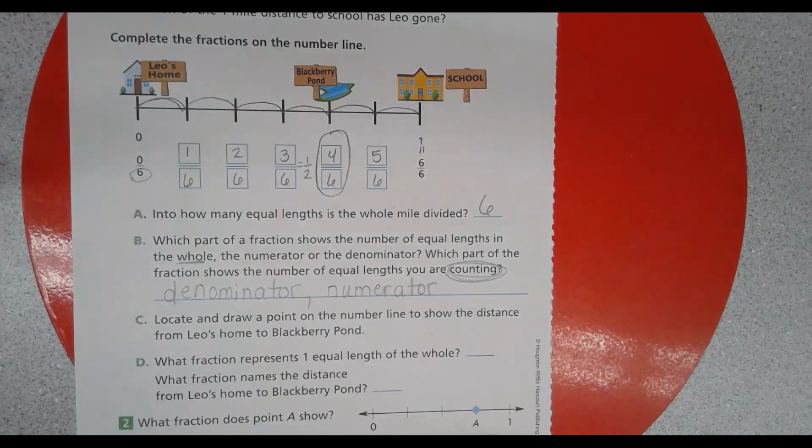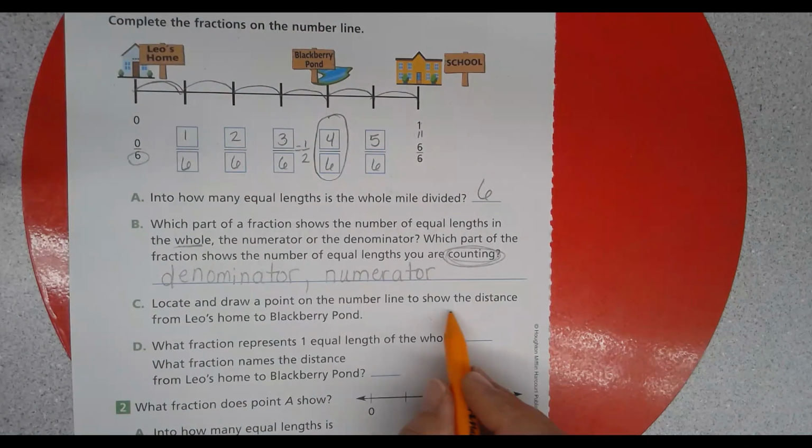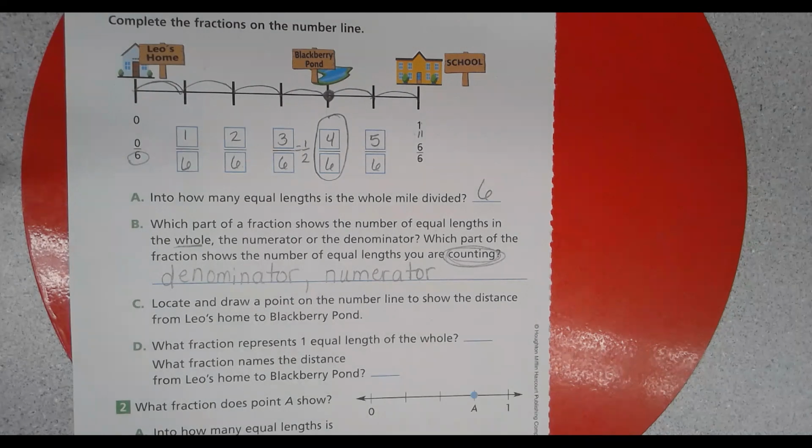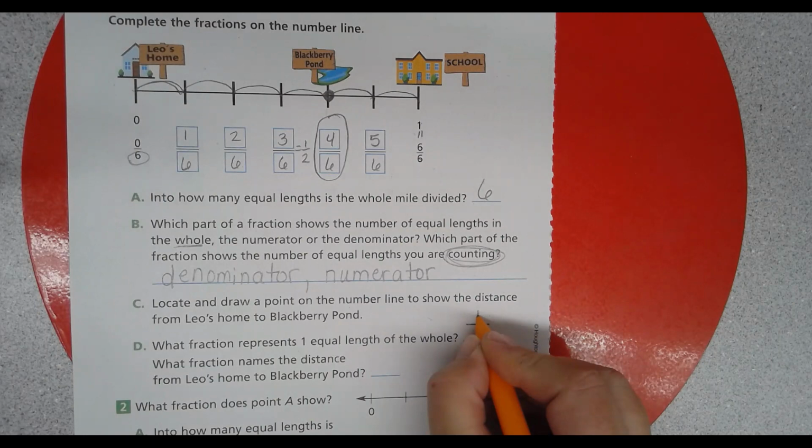Then it says, locate and draw a point on the number line to show the distance from Leo's house to Blackberry Pond. Well, we'll put a big old dot. What fraction represents just one of those equal lengths? That's your unit fraction, remember. So it's going to be 1.